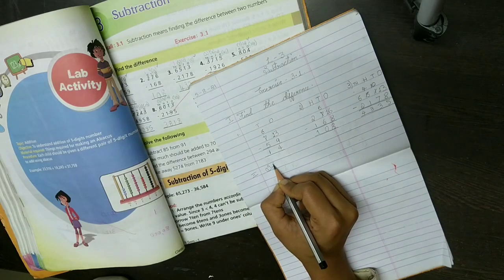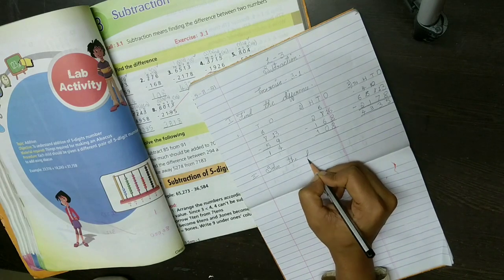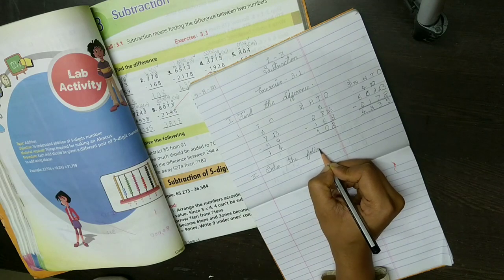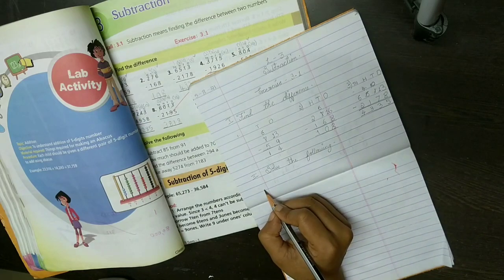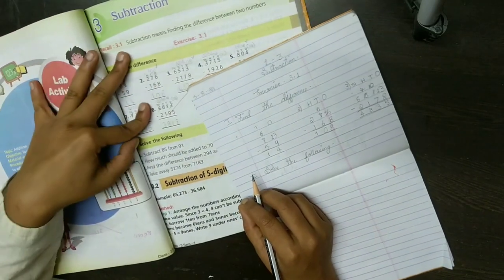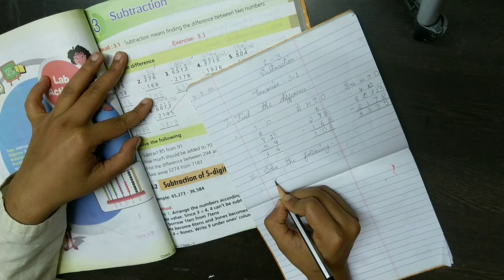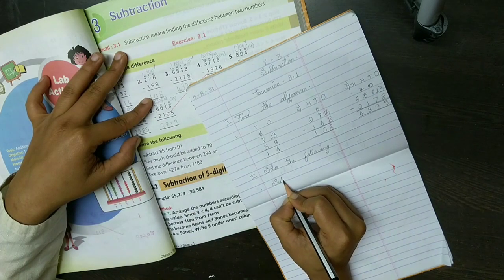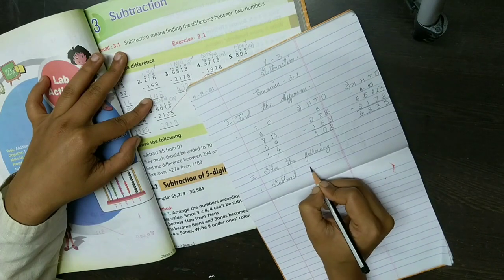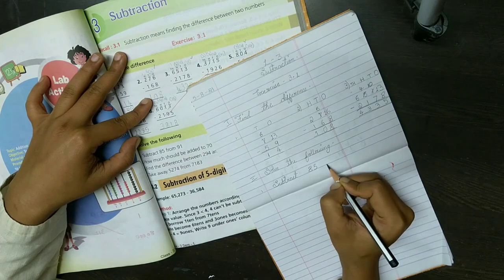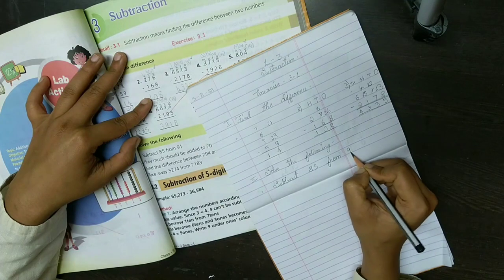Solve the following. So we have the questions in the same textbook. The first one, they have given in words. So write that question: subtract 85 from 91.